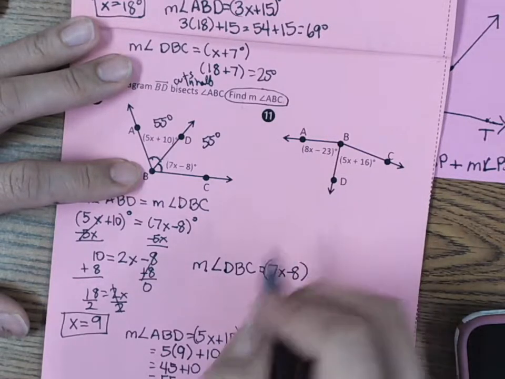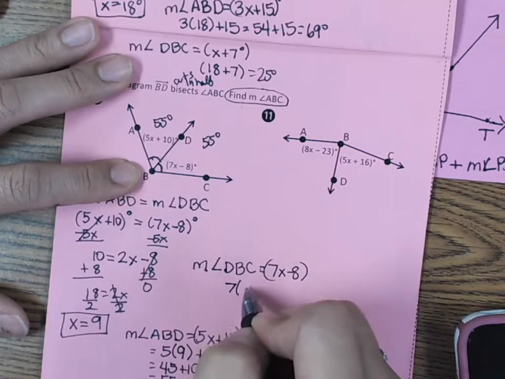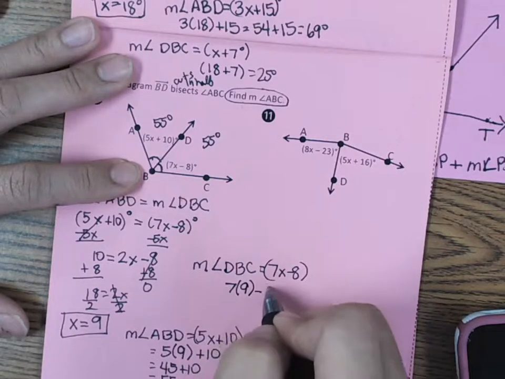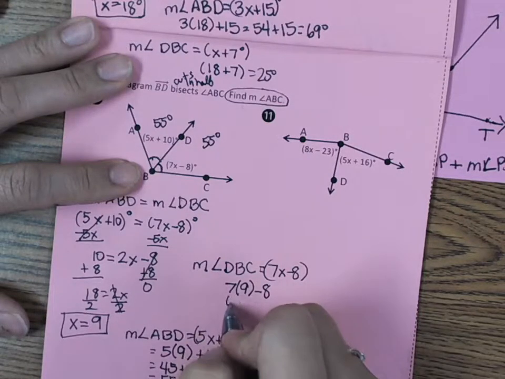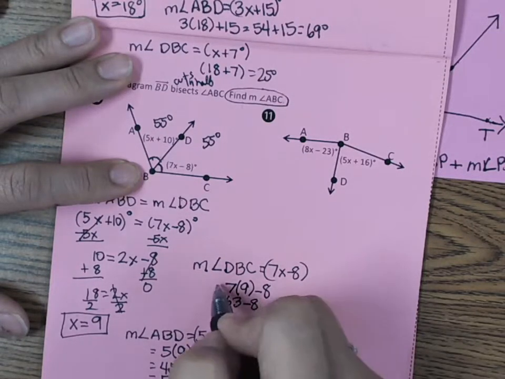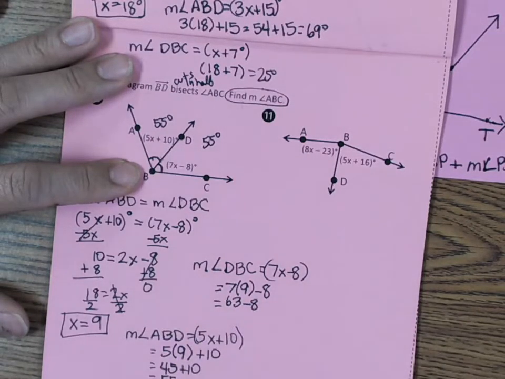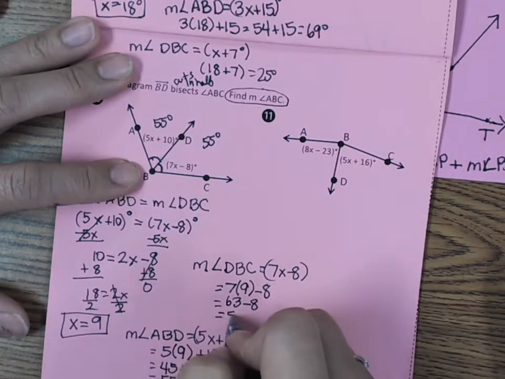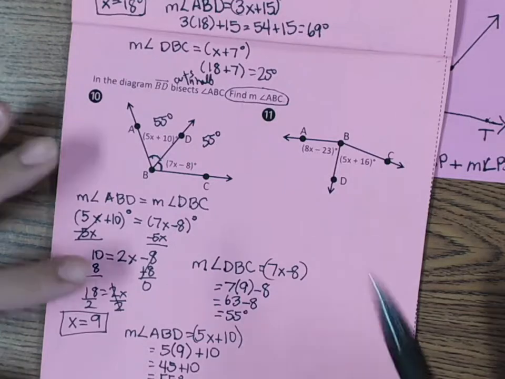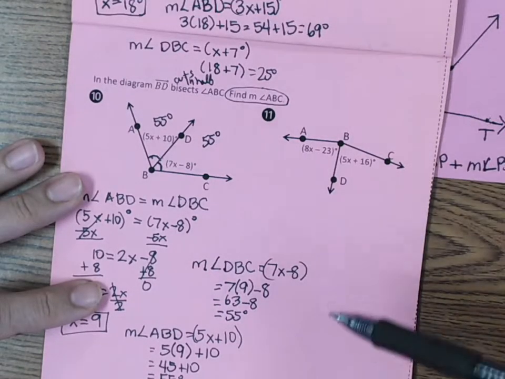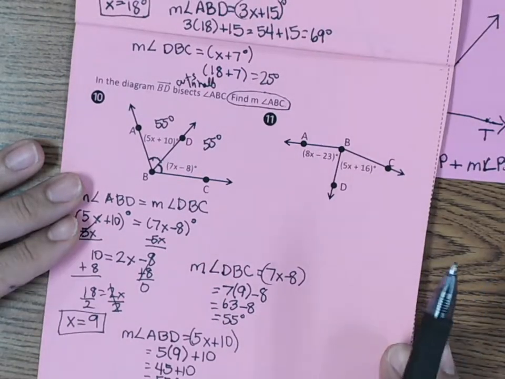Okay, so I'm going to plug it in. 7 times 9 minus 8, okay, 9 times 7 is 63 minus 8, and that definitely is 55, okay, so we are good. So go ahead and try 9 and 11 on your own.